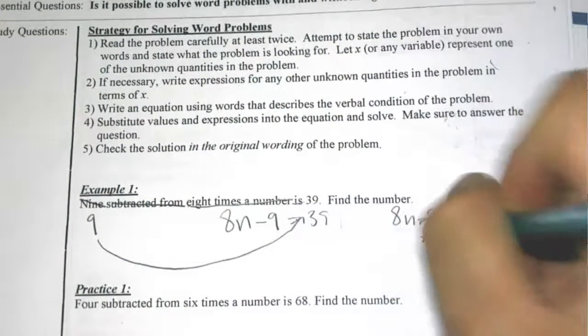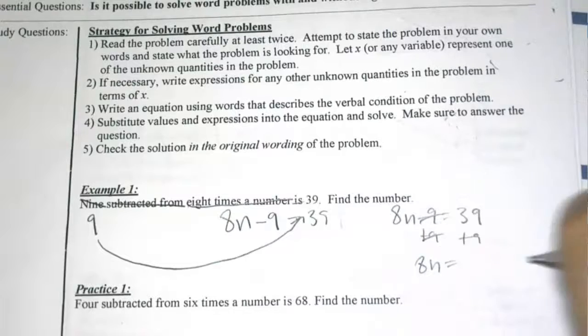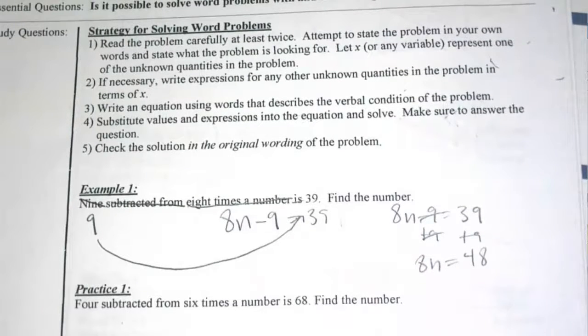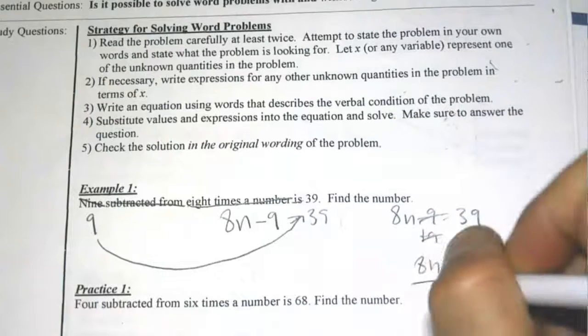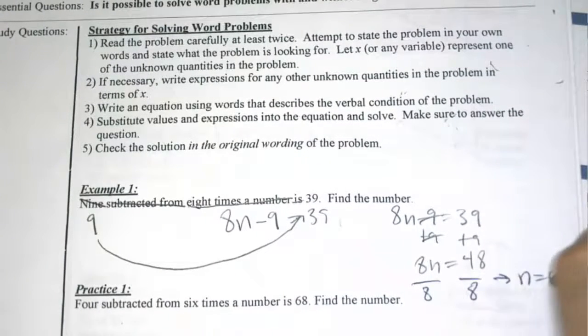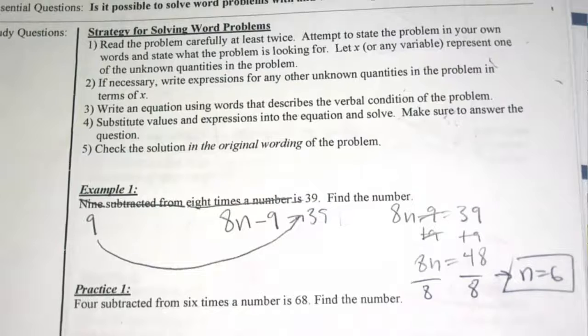Add 9. So 8n equals 48. And divide by 8. So n equals 6 for that first one.